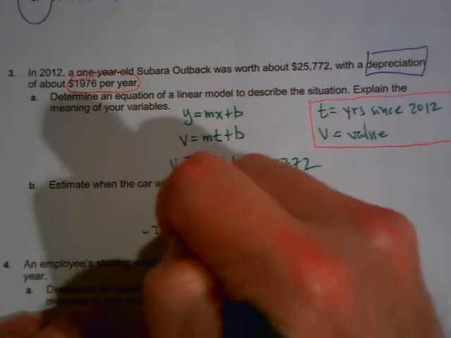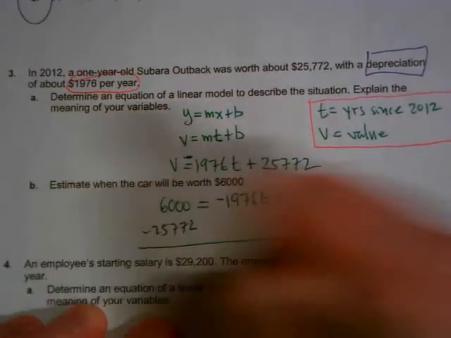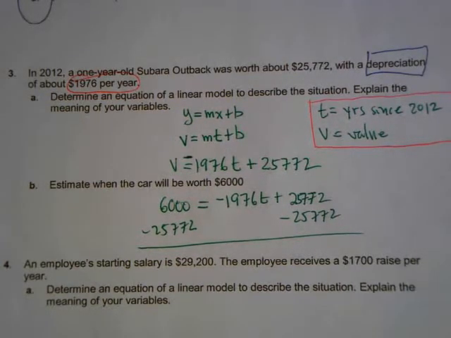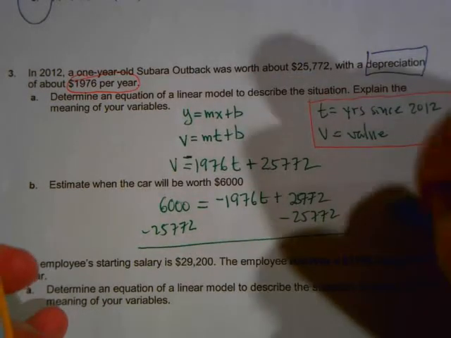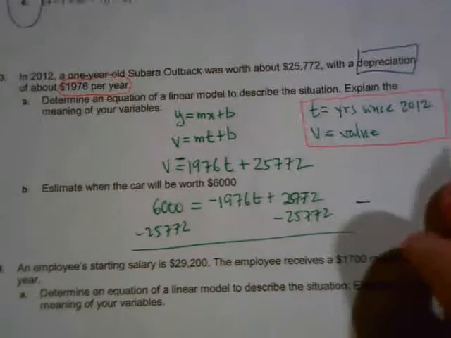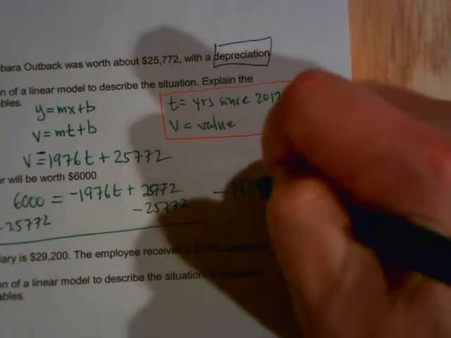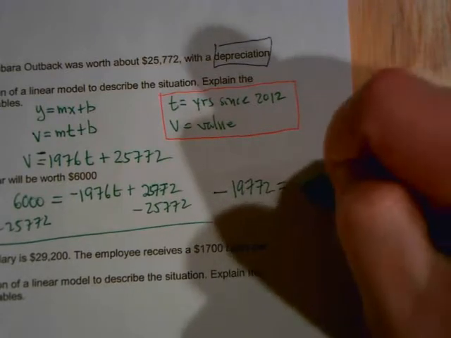And I'm going to use my calculator. 6,000 minus 25,772 is minus 19,772, and that equals minus 1976t.